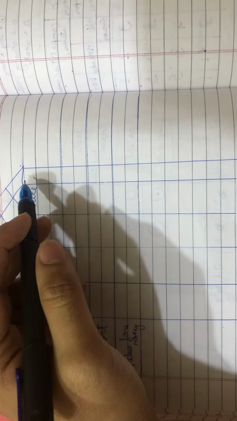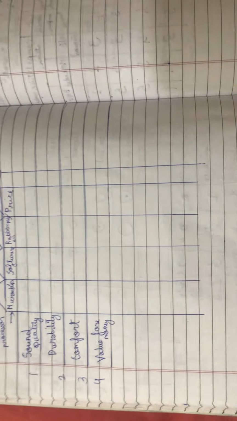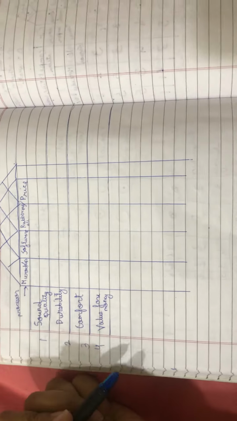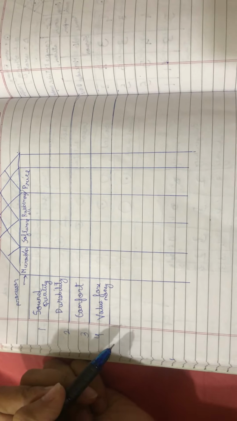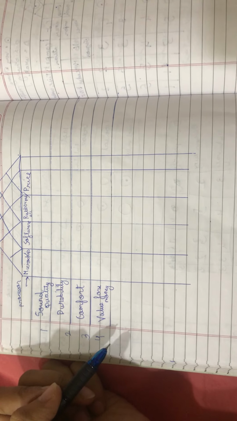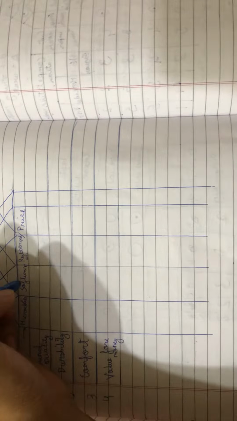And finally, let me think, what would be another technical feature that could affect all of these? Yeah, I'll use this only because I've written microchip, I've written software, rubber pad, price. I could write sound quality. Let me think.